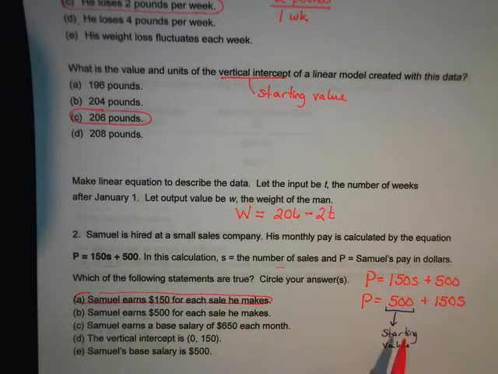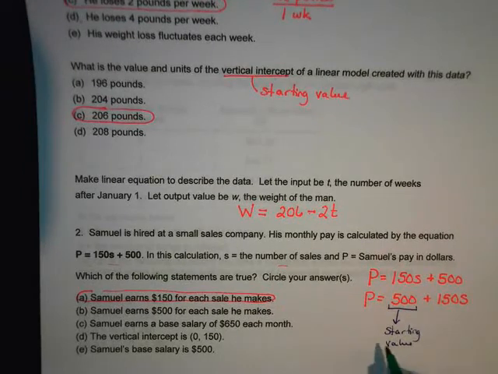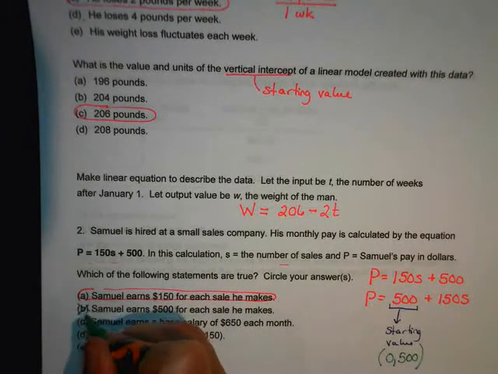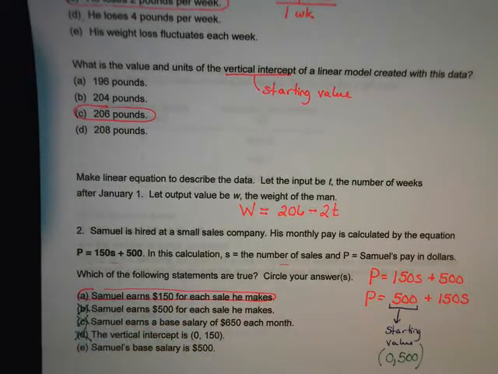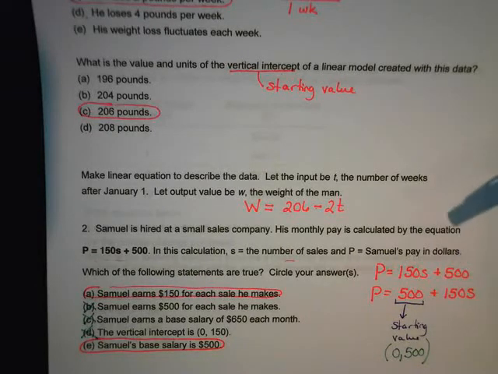The vertical intercept is 0, 150? No, the starting value is the vertical intercept. So the starting value is going to be 0, 500. That's the starting value. Starting value is your vertical intercept. So let's see. No, no, and no. Sam's base salary, yeah, is 500. So he starts off with 500, and then he increases by every sale he makes. We okay? Very typical kind of final exam question.